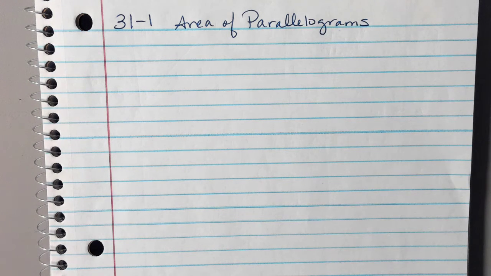So this is kind of the start of the end of our new content for spring of 2021. We are taking a look at section 31-1, which is area of parallelograms. Now, normally we would have done a whole big chapter on parallelograms. Unfortunately, we don't have time for that, so we're going to just learn about what they are today, understand the concept of area, and learn how to calculate it.